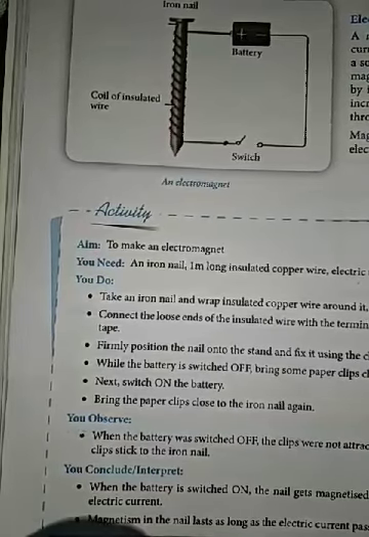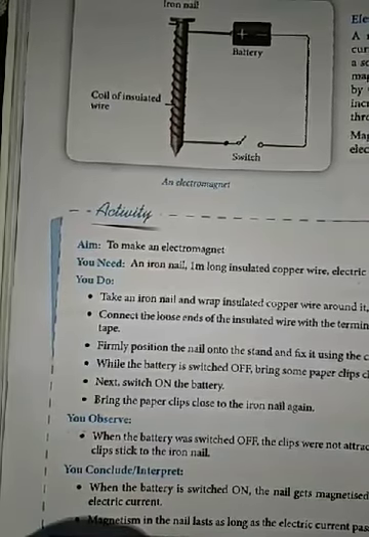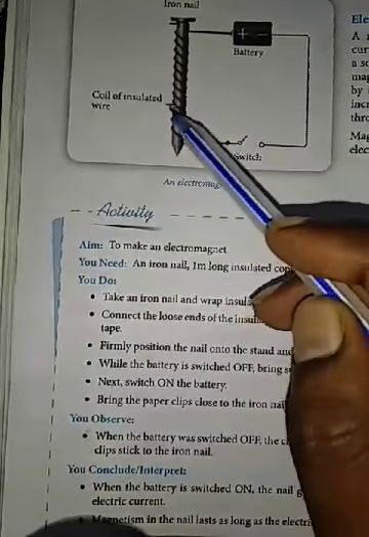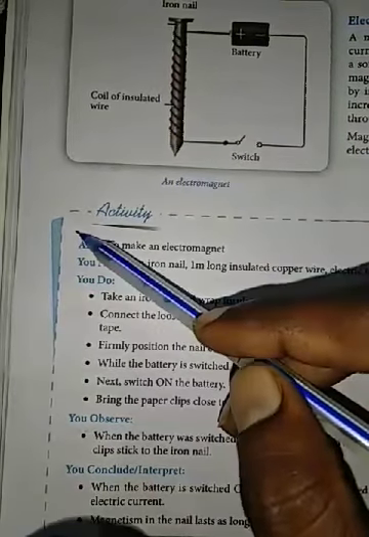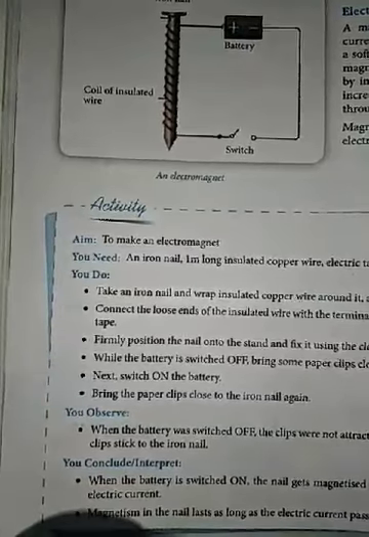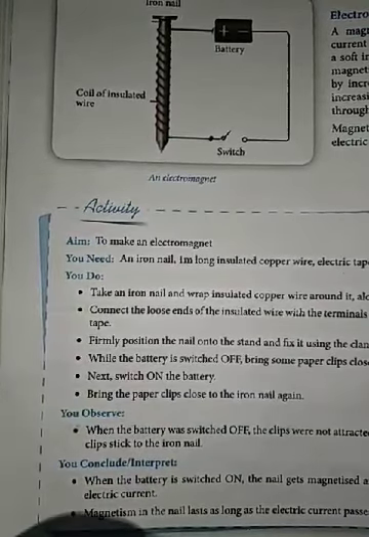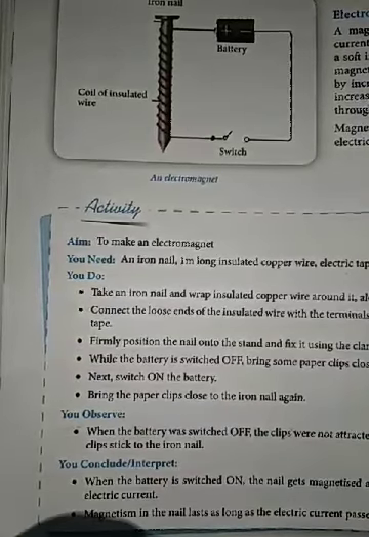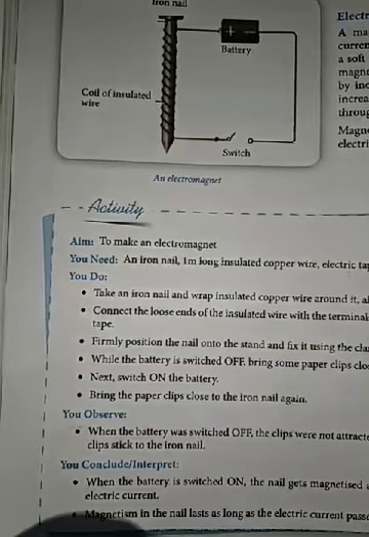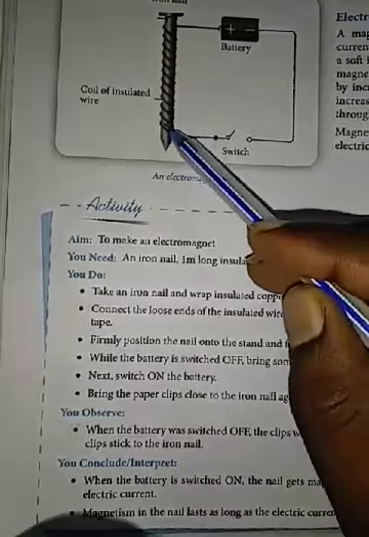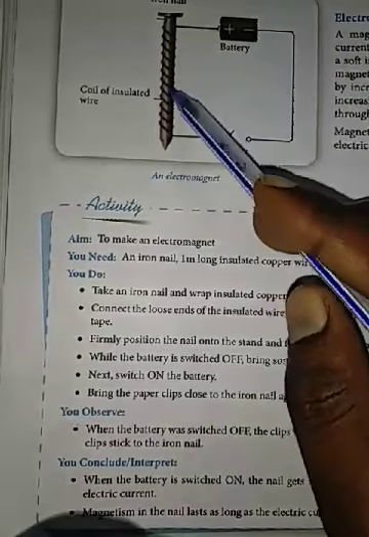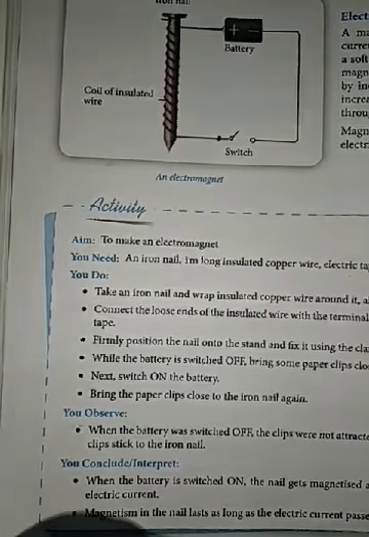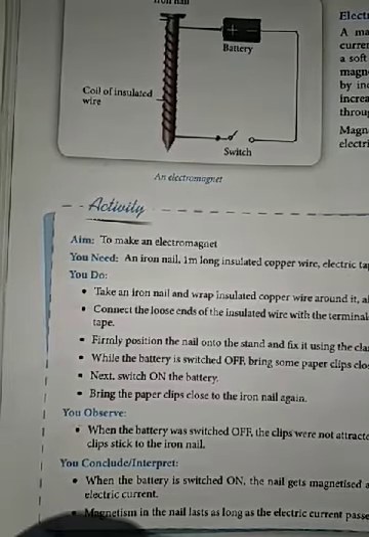So first, by increasing the number of turns of the coil, and second, by increasing the strength of the electric current flowing through the iron nail. So by two methods the strength of an electromagnet can be increased. First one is by increasing the number of turns of the coil, and second one is by increasing the strength of electric current flowing through it.